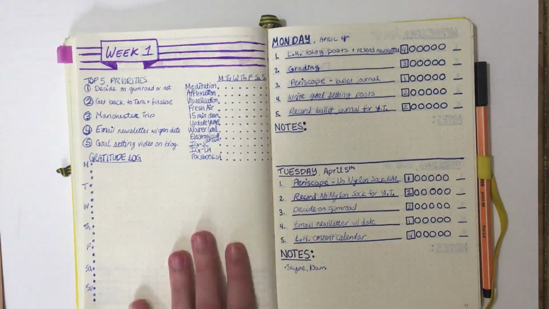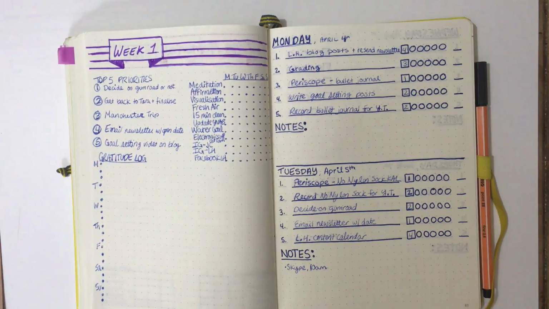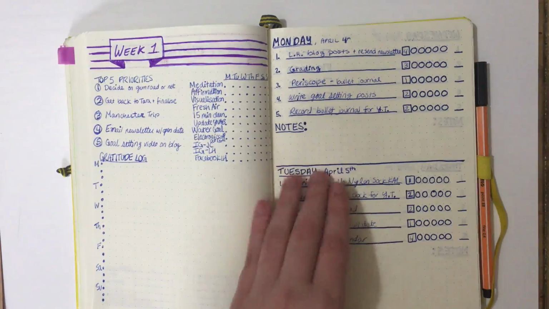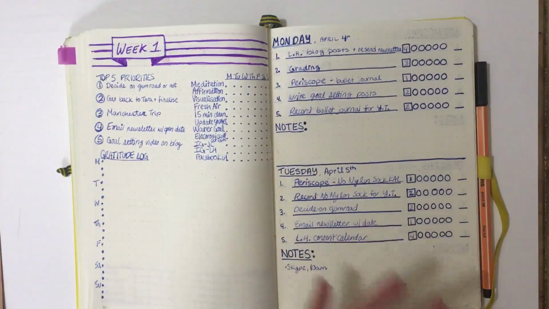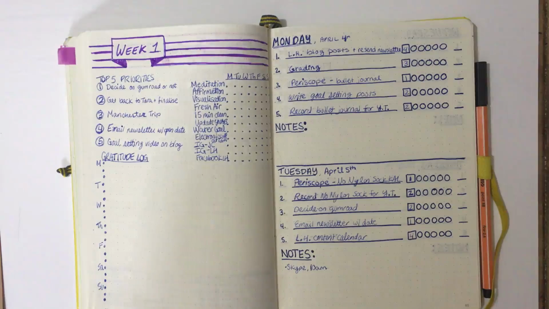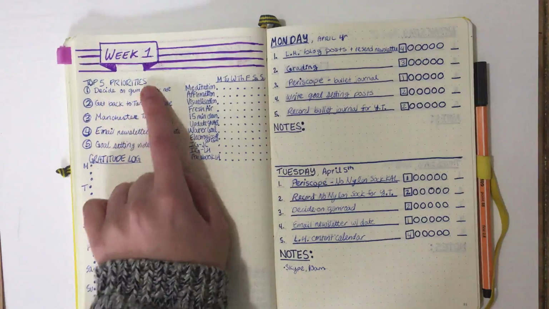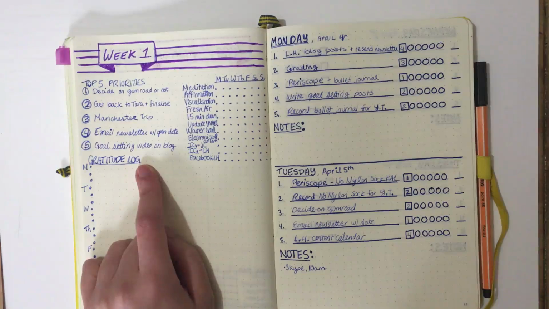Then I went into week 1. So I'm going to treat the quarter as a series of 13 weeks. And I don't know if other stuff will get put in these pages in between, most likely, but I'll have like a week 1 spread, a week 2 spread, all the way up to a week 13 spread. So week 1, I write down my top 5 priorities for the week.